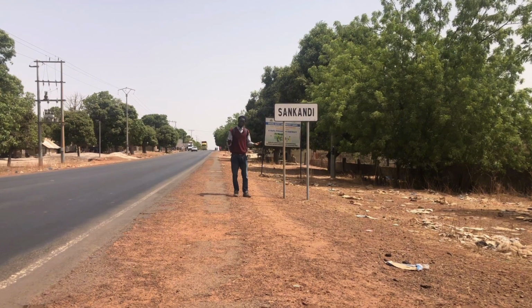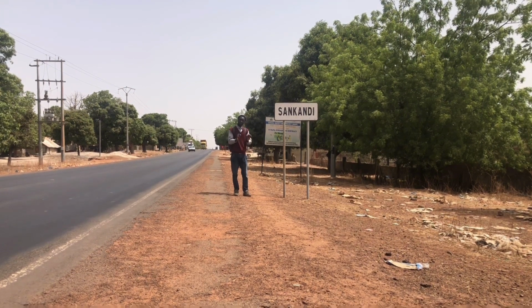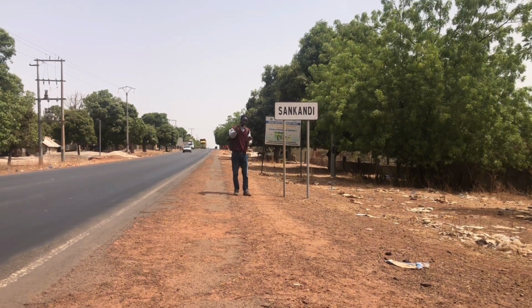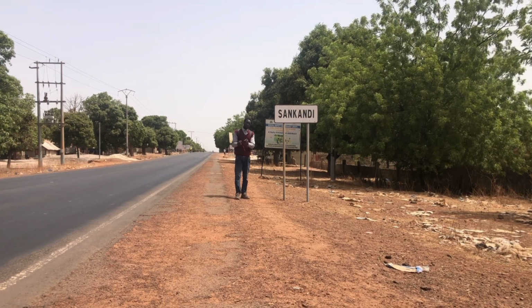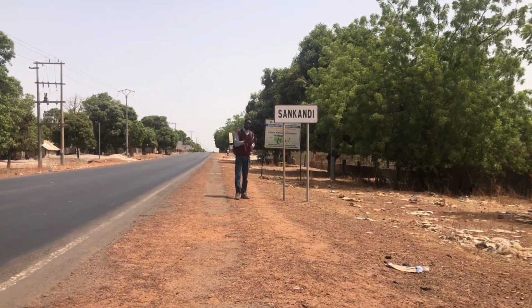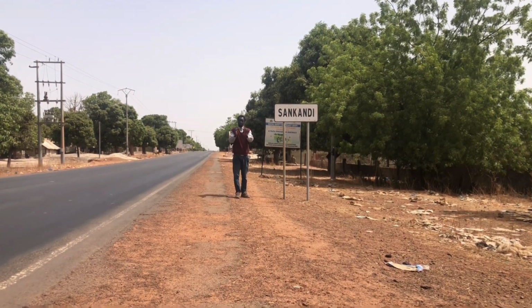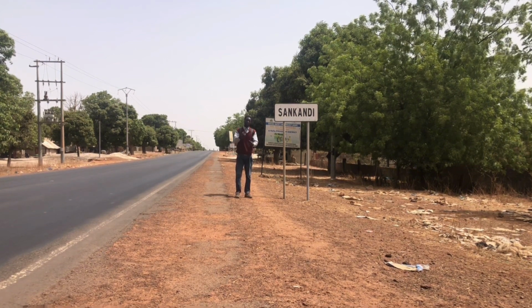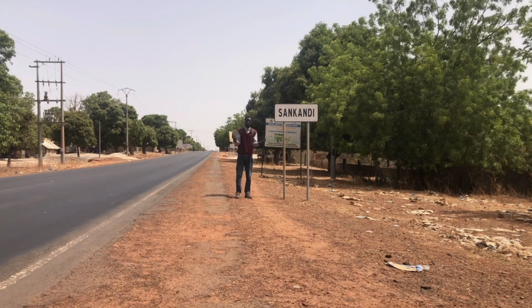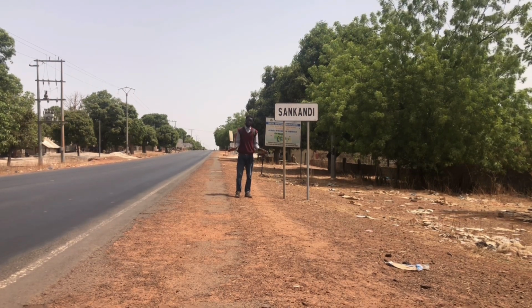Now a lot has been said. We've learned that that war actually happened because the people of Jataba are the owner of the land. Now the Sankandi people came to take ownership, but then the Europeans, to be precise, the English, when they were here, they gave land ownership to Jataba. Sankandi people were not happy with that, and then that gave birth to a very big fight, which was commonly and still now called the Sankandi incident.